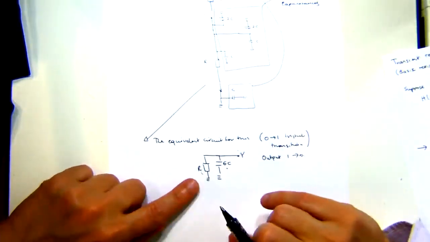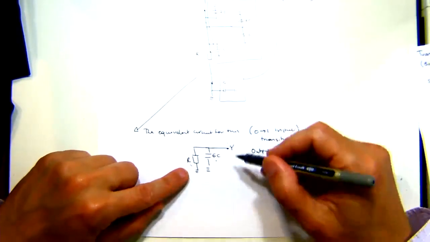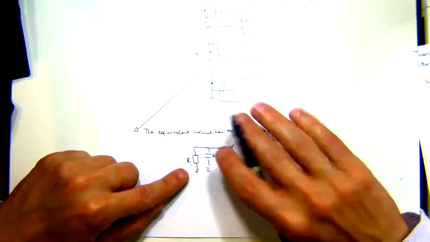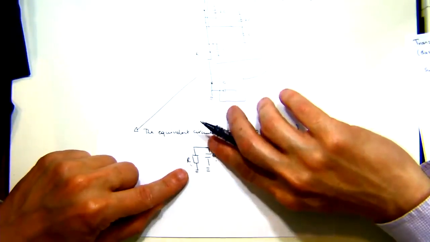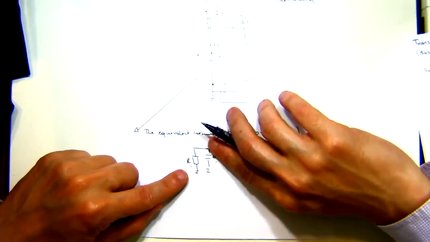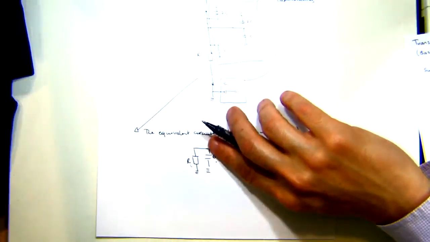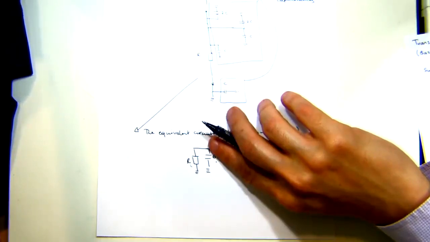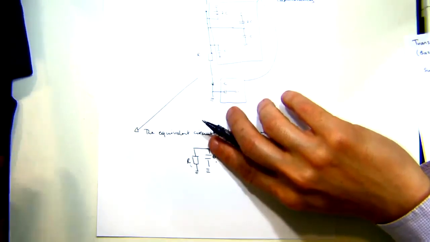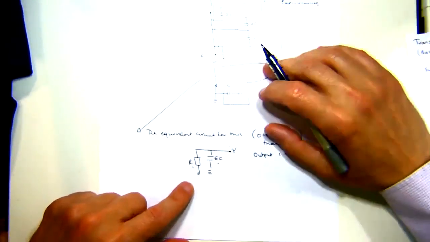Can anyone remind me, if you've charged this capacitor to a particular voltage, how quickly would it discharge? Suppose the capacitance was 1 unit. What's the time constant? RC. 1 on RC, right? So in this particular case, it's 1 on 6RC. That's its time constant.